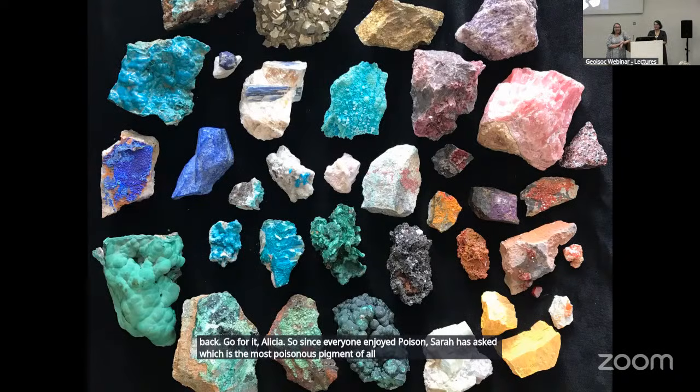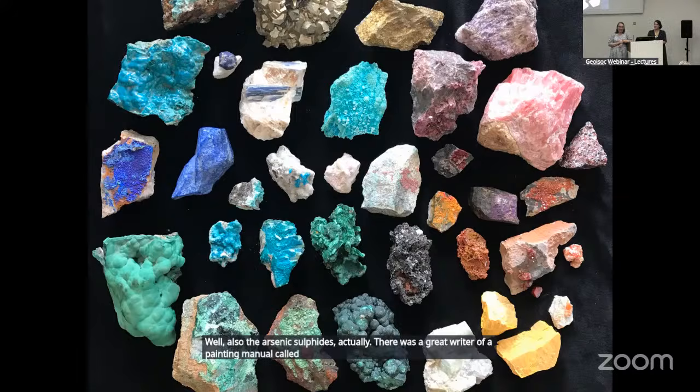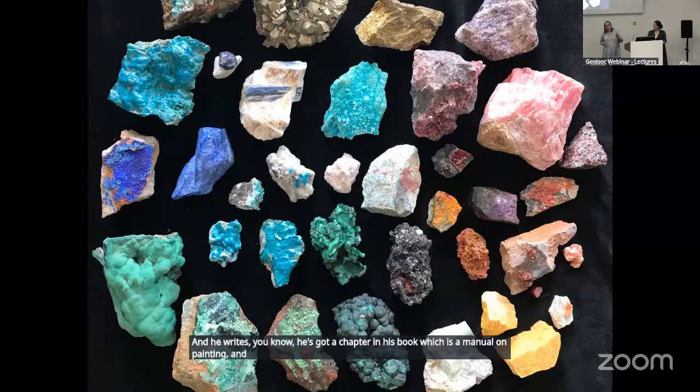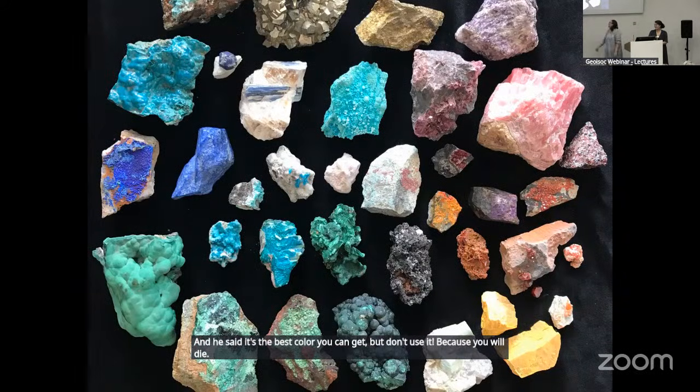Well, I think the arsenic sulfides, actually. There was a great writer of a painting manual called Cennini in the Renaissance in Italy. He's got a chapter in his book on mineral pigments, and he says the very best yellow you can possibly get is orpiment. And the mineral name comes from golden pigment, or orpimento. And he said, it's the best colour you can get, but don't use it, because you will die. So, it is.